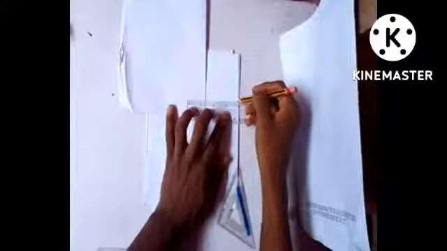Hi folks, today I'll be teaching you how to bisect a given angle. Now if you're asked to bisect an angle, the first thing you have to do is draw the given angle. So we're going to draw a random angle. Let's draw an angle of 45 degrees.